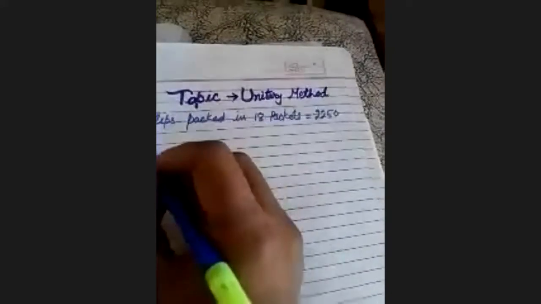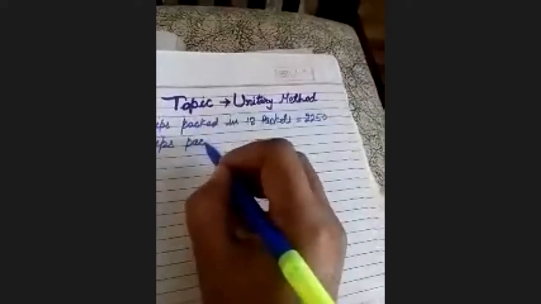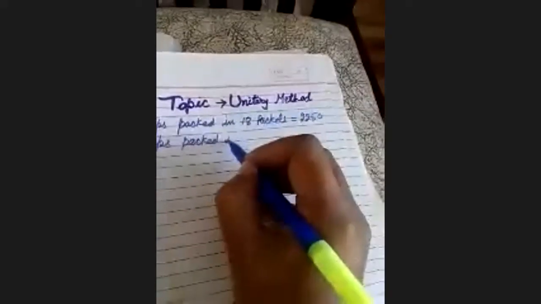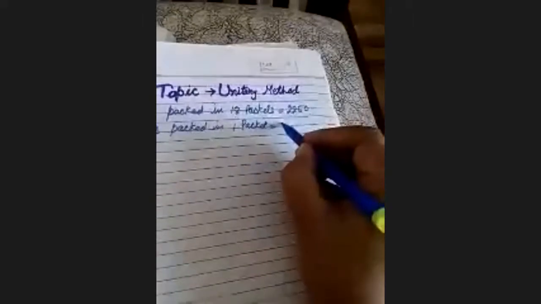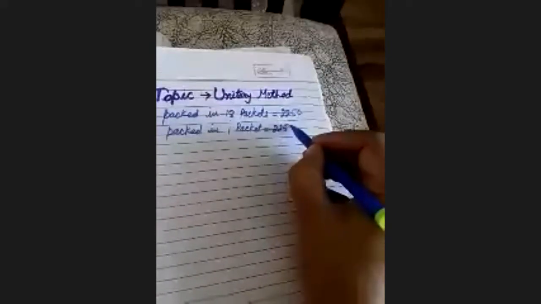Now find clips packed in one packet. To find this, we will divide 2,250 by 18.